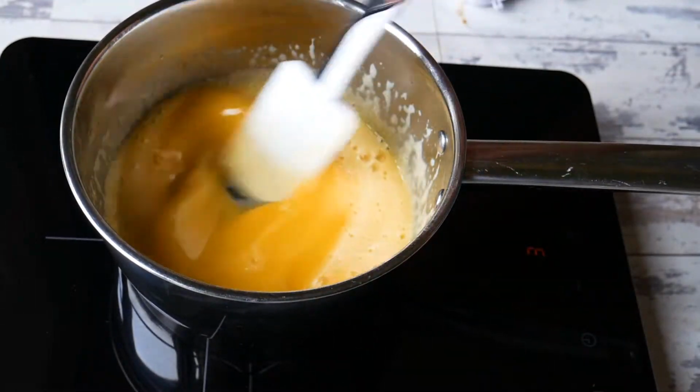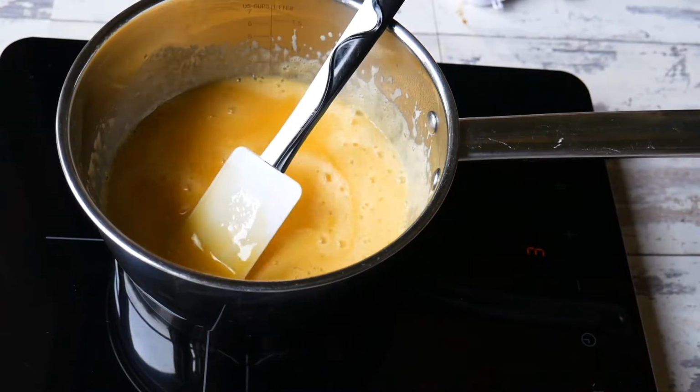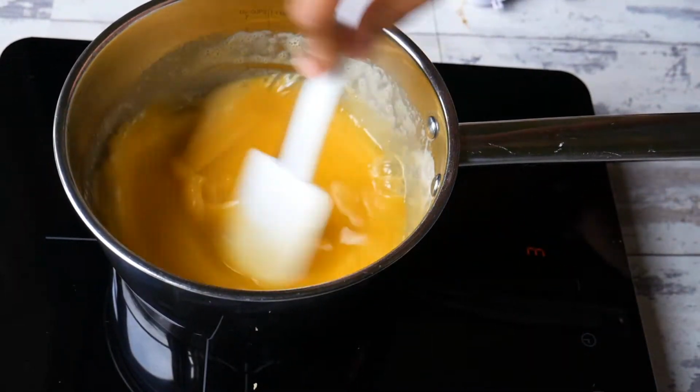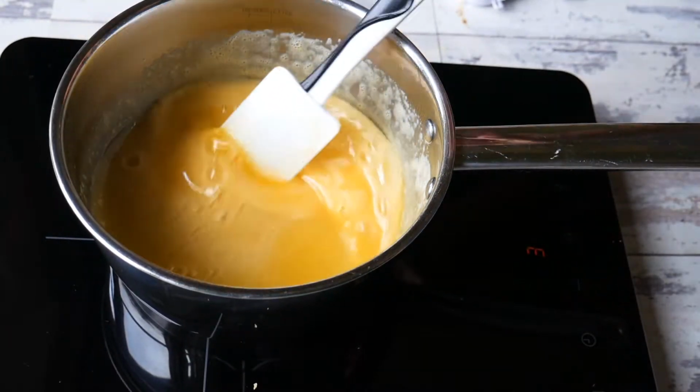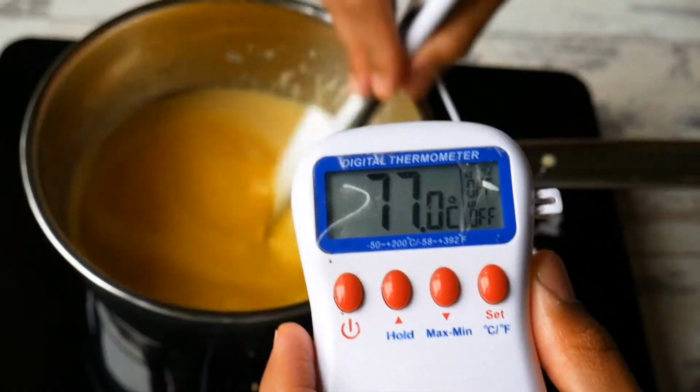Make sure you're continuously stirring this, guys, because you don't want it to scramble and be all horrible. So you're just looking for it to thicken. You don't need a thermometer for this, but if you are using a thermometer like I am, you want to bring it to a temperature of about 82 degrees.